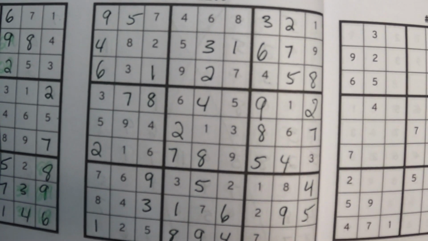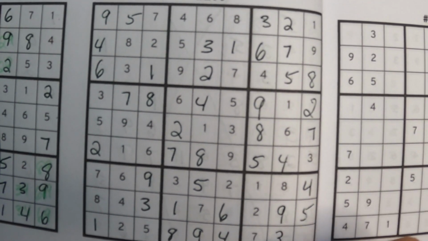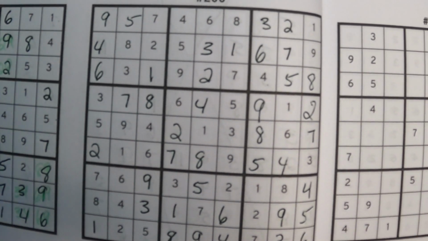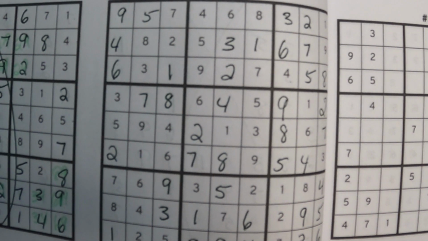And to finish off this box, we're missing a 3 and a 6. We've got a 6 here, so 3, 6. And there we have it for puzzle 200.